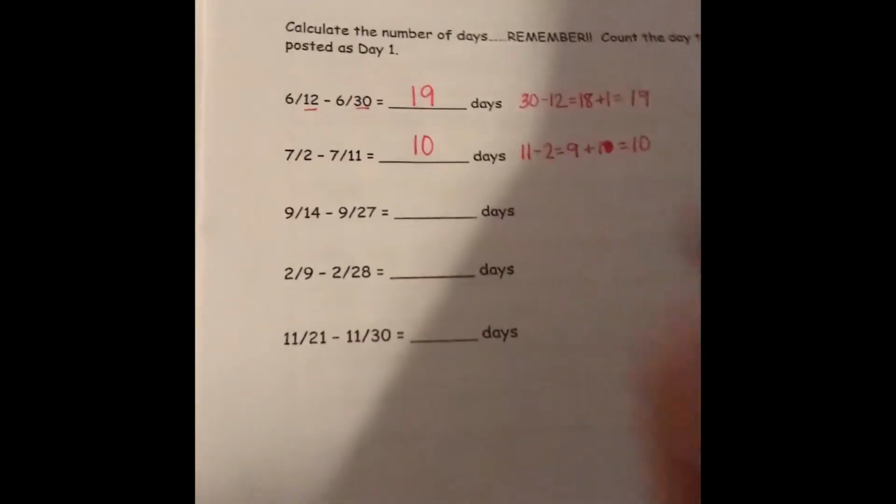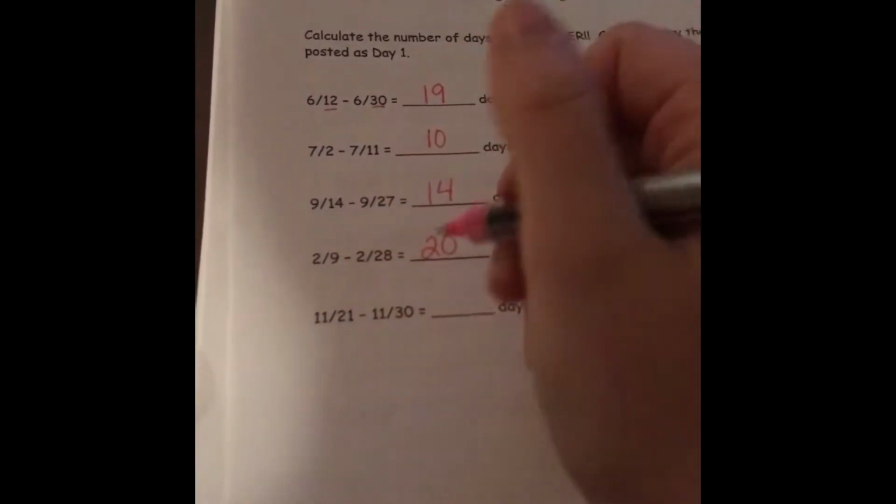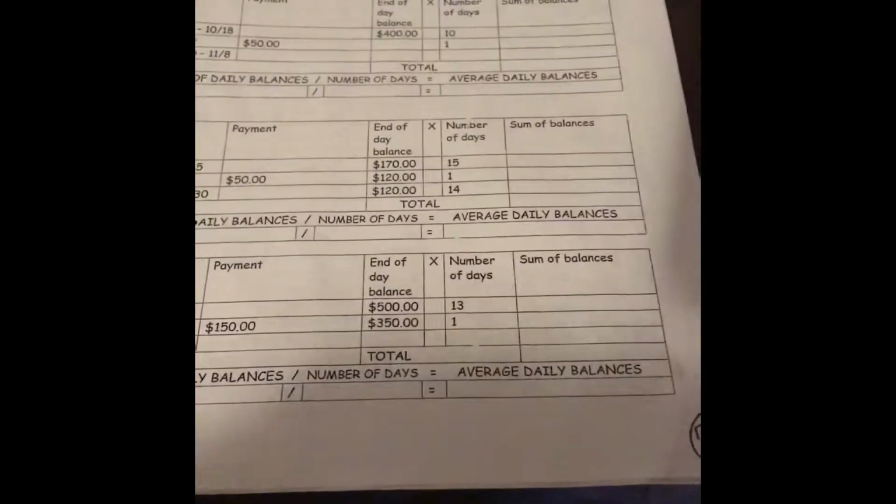So 9/14 to 9/27 is 14 days. 2/9 to 2/28 is 20 days. And 11/21 to 11/30 is 10 days. It's important to keep this in mind with what we're going to do today. So if you need to, pause the video, make sure you get the front done as well, and then go ahead and open your notes packet up to page number 7.